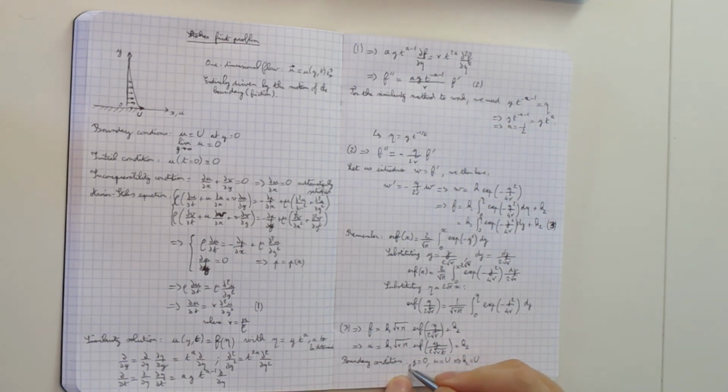And the second one was the limit when y tends to infinity of u equals 0. When y tends to infinity, the error function is 1, and this is u. So what we have here is that k1 square root of nu pi equals minus U.